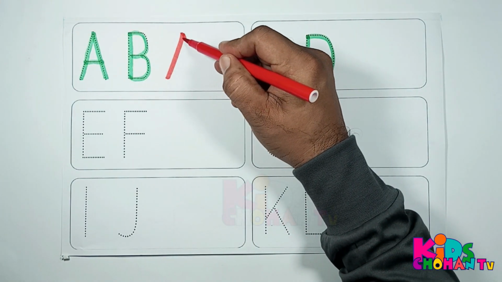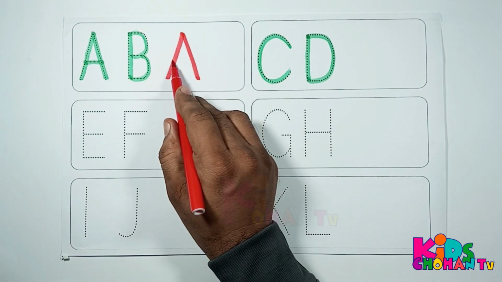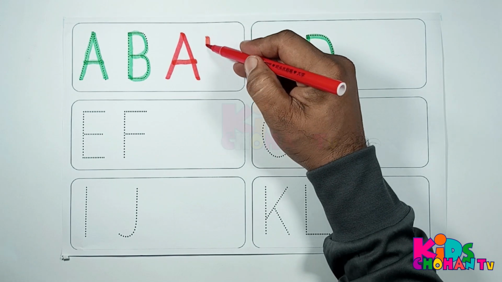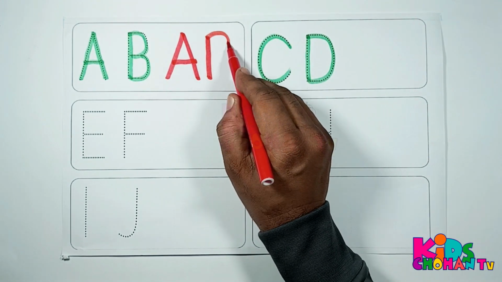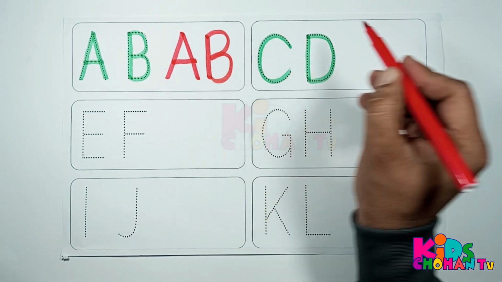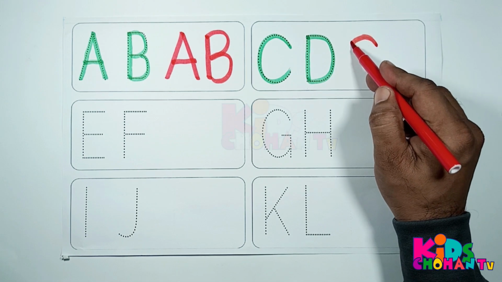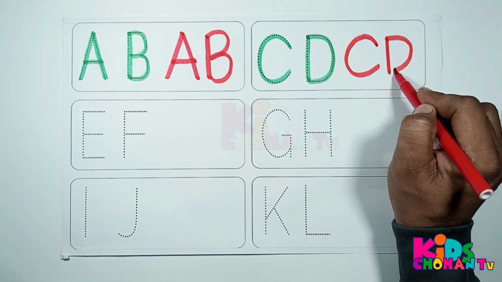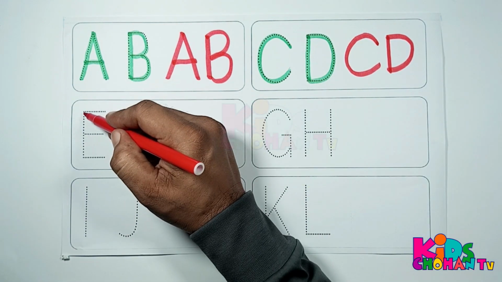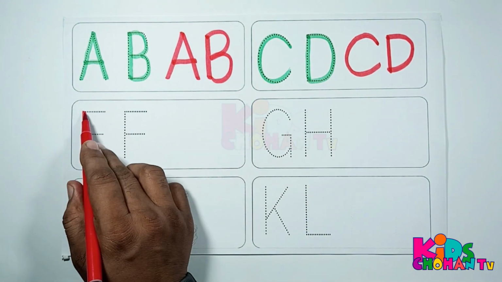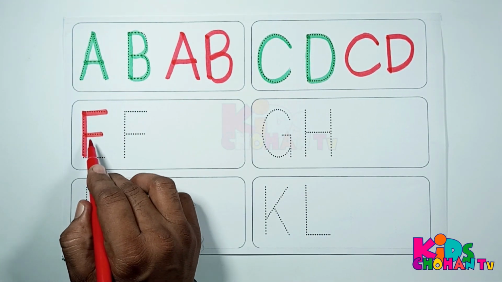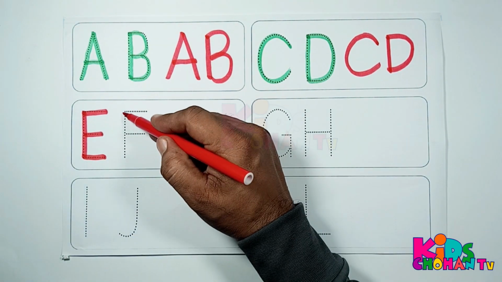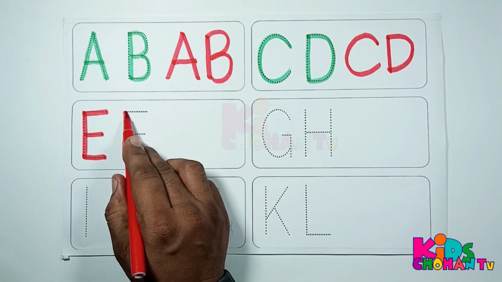Kids, this is letter A. Now we are tracing letter B, letter C. This is letter D. Now kids, we are tracing letter E, F.